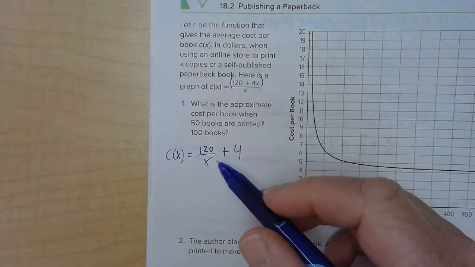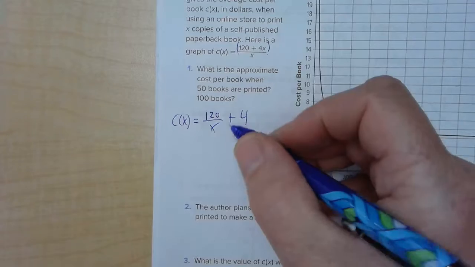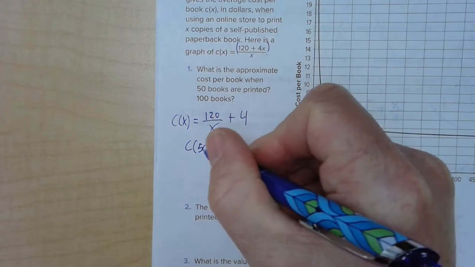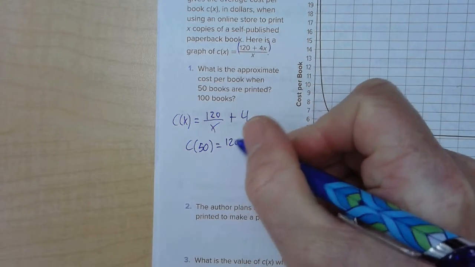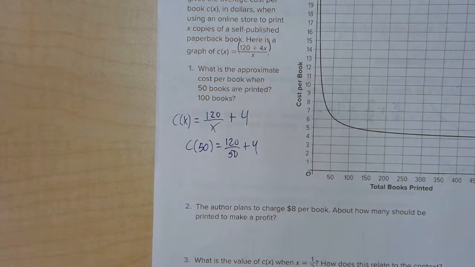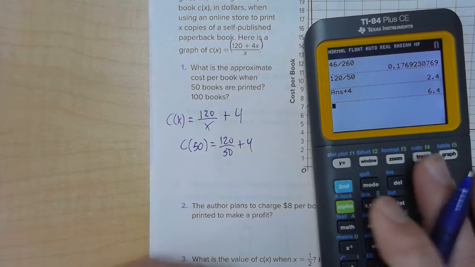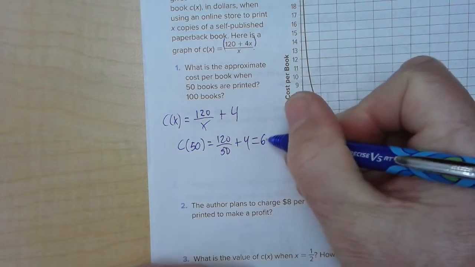Okay, so now it says how much does it cost for 50 books and 100 books. So I just put in C of 50 would be 120 divided by 50 plus 4. All right, so break out the calculator here. 120 divided by 50, and then plus 4 is $6.40.